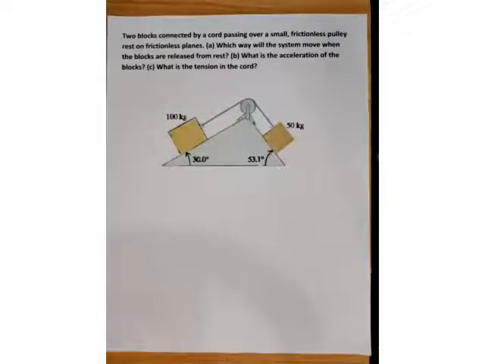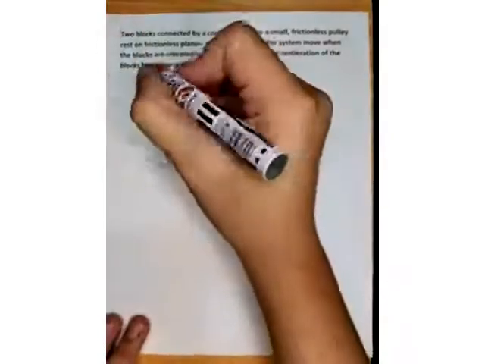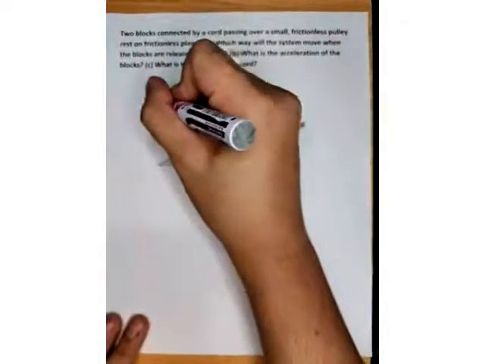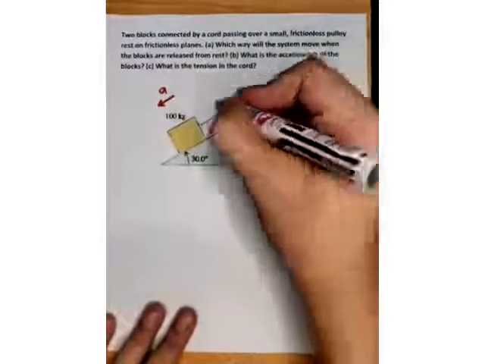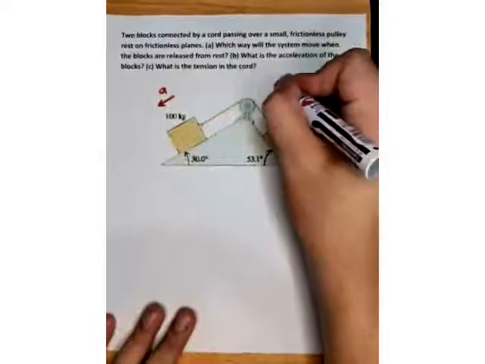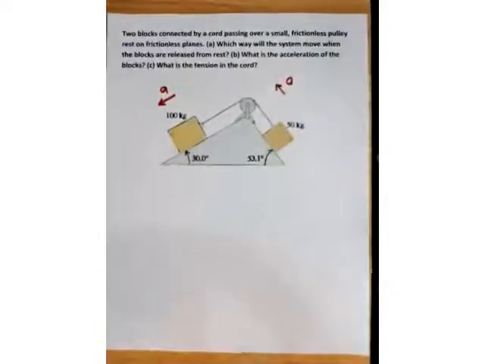Yung 100. Sige. So, ang suggestion ay yung 100 bababa. Okay. So, therefore, ang acceleration ng 100 pag binitawan ay nandito direction. So, that means, pag bumaba ito, yung 50 naman ay tataas. Okay? Pwede naman baliktad. So, it's up to you. Basta ang importante ay maging consistent lang dun sa motion.